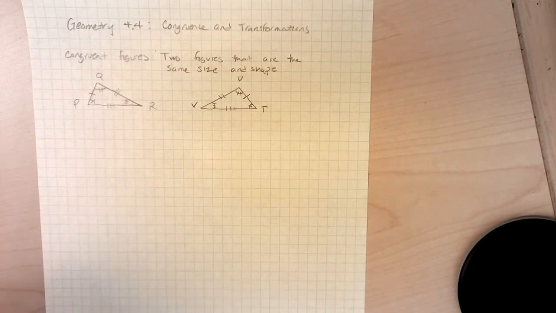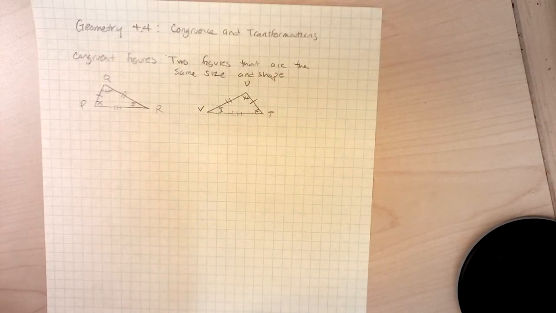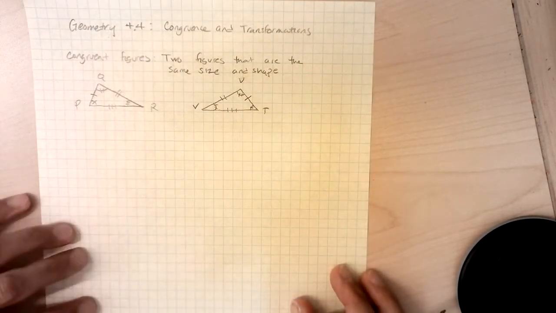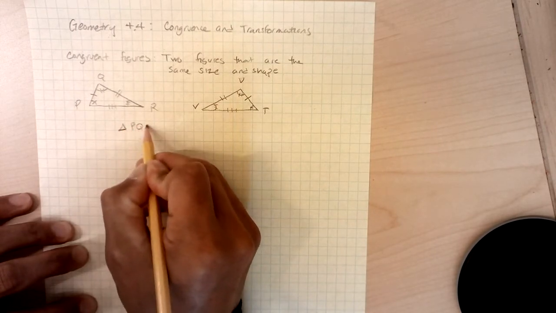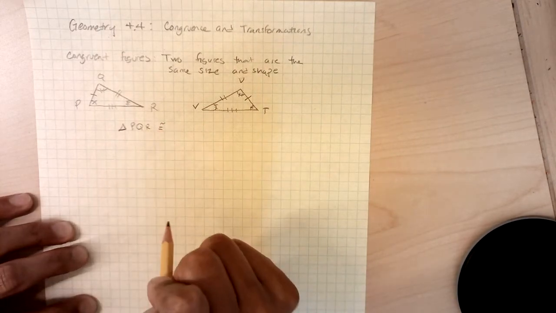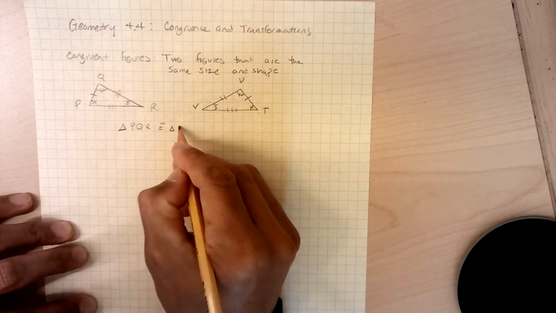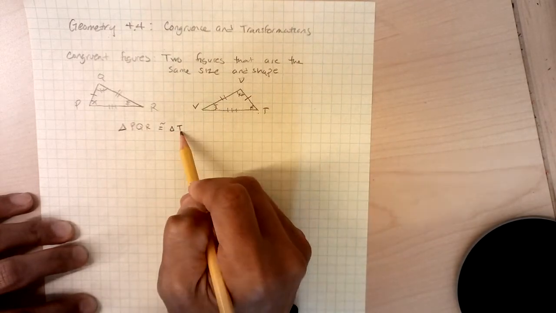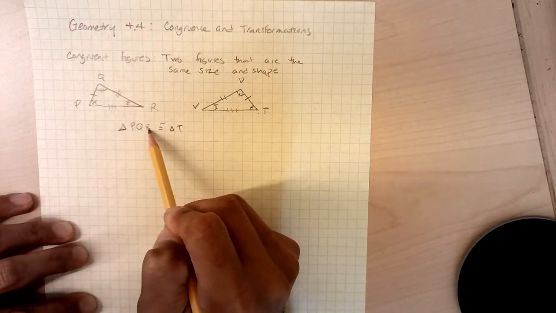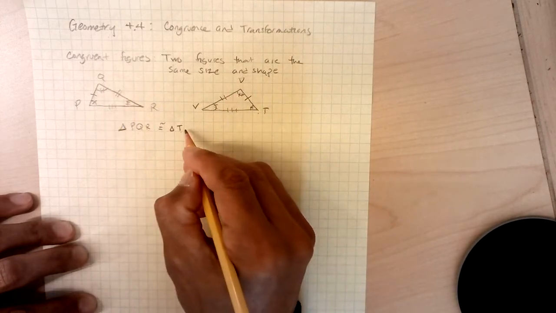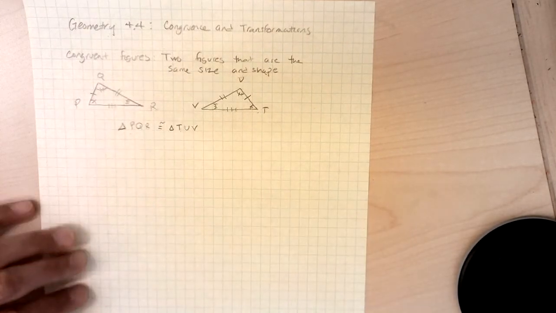Besides these two triangles being congruent, I could write what's known as a congruent statement. We might be getting a little bit ahead of ourselves, but we might as well get used to the correct way to write a congruent statement. So I could say that triangle PQR is congruent to, and then I have to use the correct order. Notice that angle P is congruent with angle T, so I have to start with angle T, or vertex T, in the second triangle. Angle Q, the middle vertex in this triangle, is congruent to angle U. And then lastly, angle R is congruent with angle V. So triangle PQR is congruent to triangle TUV.